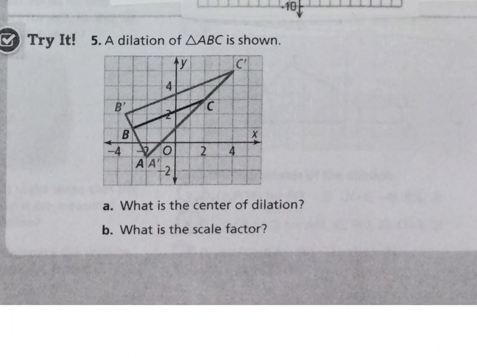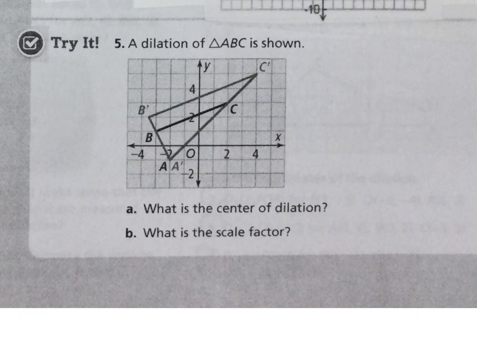Okay, what is the center of dilation? Well, here I can see that A and A prime are in the same spot. They didn't move. If I drew a line through it, that's where they'd meet, right? B prime, A prime, C prime. So the center of dilation is A. Now this shape is getting bigger, okay? And I'm going to check one side. Let's check this side. So it's 1, 2, 3, 4.